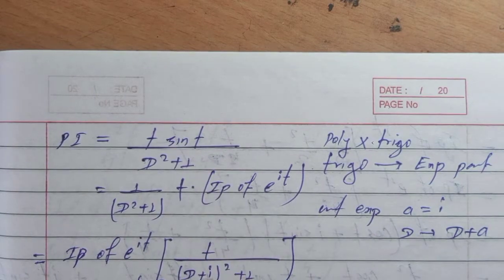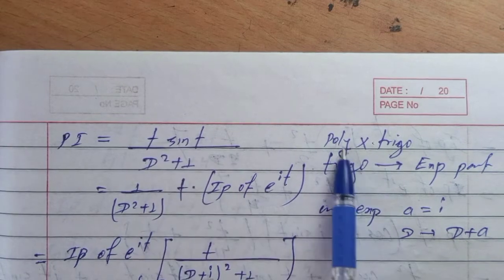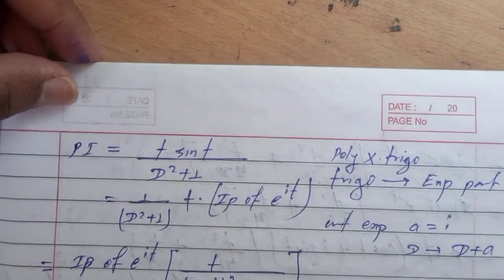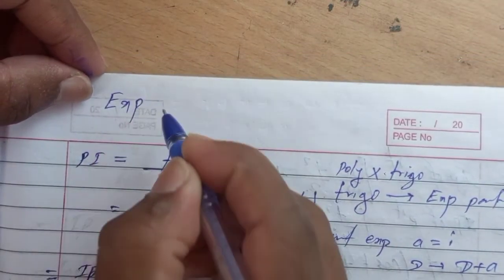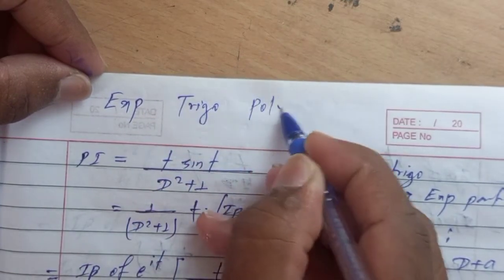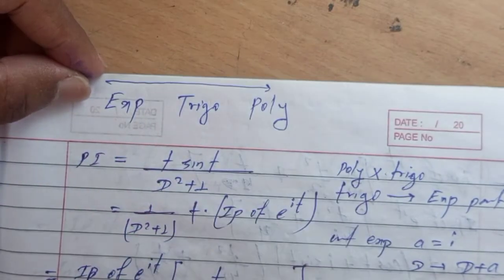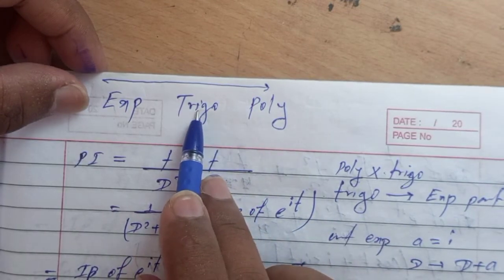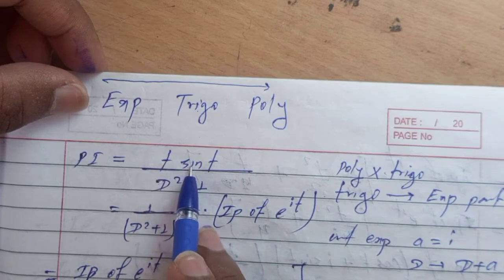Now we see here our right hand side is similar to the product of trigonometry and polynomial, and we have got the sequence, and the sequence was this. First we need exponential, then we need trigonometry, then we need polynomial, and we are solving from here to here, and here we have got the product of trigonometry and polynomial. This is polynomial and this is trigonometry.